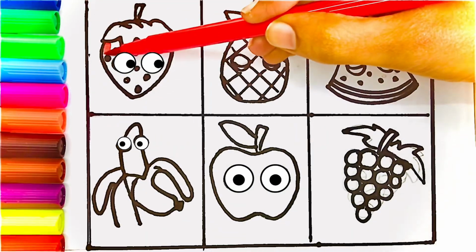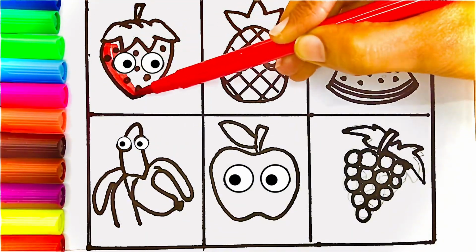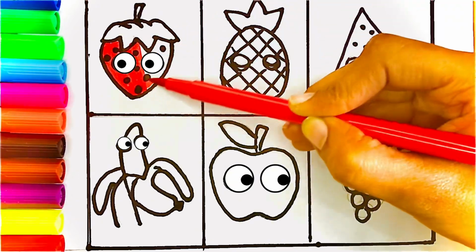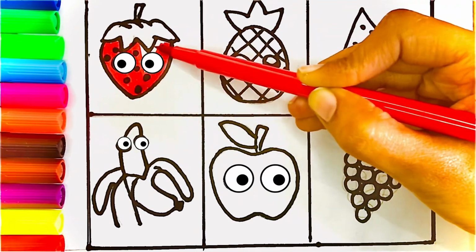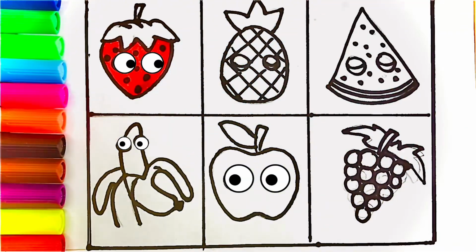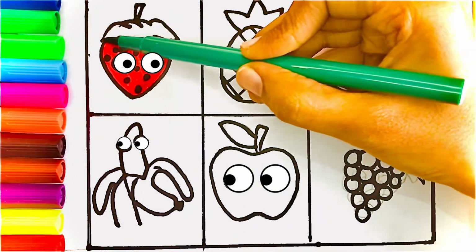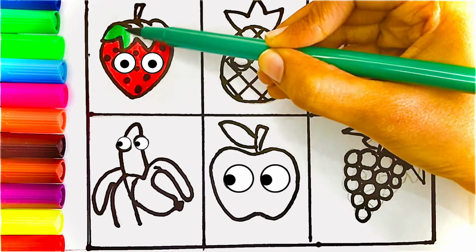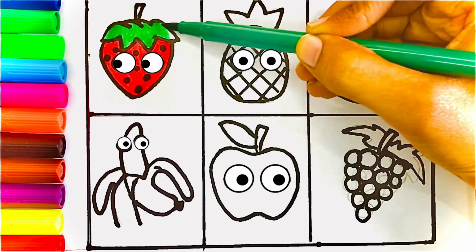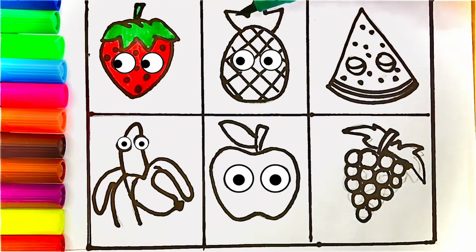Okay kids, let's start coloring. First, the fruit is strawberry. So that's why I take the red color, because we know that there is a red color in the strawberry and the green color in the leaf. That's it.